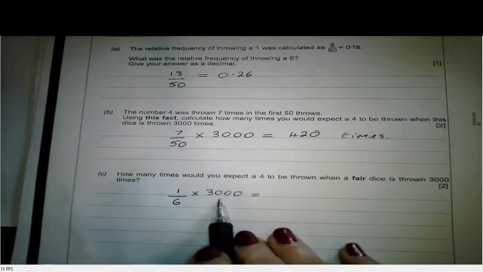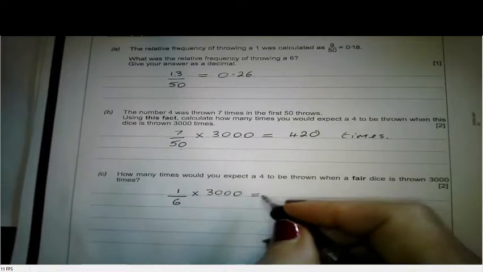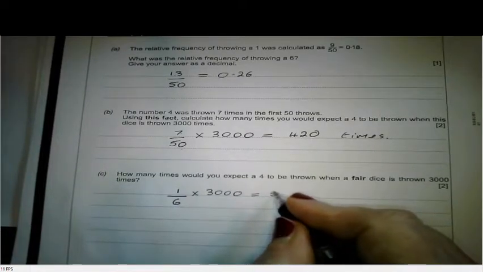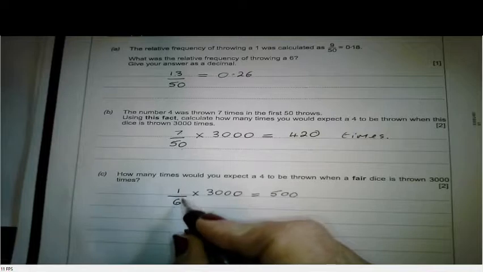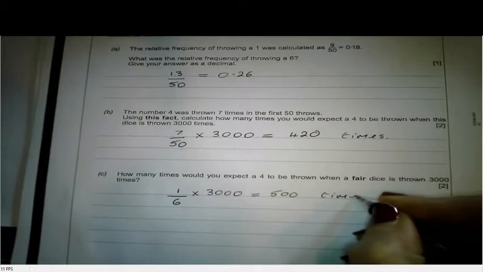throwing a 4 if the dice was thrown 3,000 times is 500, which is 1 divided by 6 multiplied by 3,000. And that's the end of our question, which is a nice 5 marks.